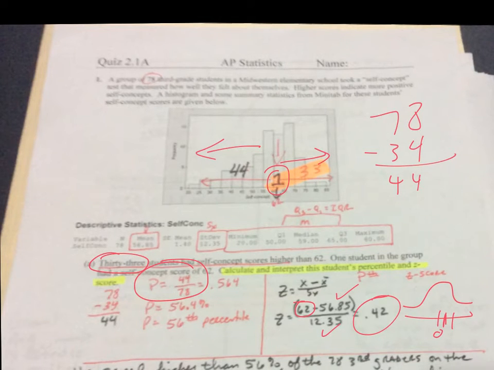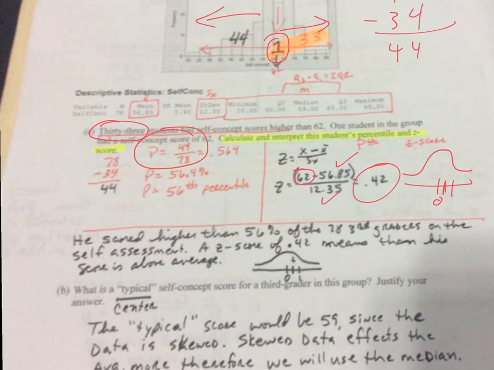All right, so now you have to interpret this, and this is what I wrote. This part right here: he scored higher than 56% of the 78 third graders on the self-assessment. So you're reiterating what it's talking about. And then you're telling me that a z-score of 0.42 means that his score is above average.